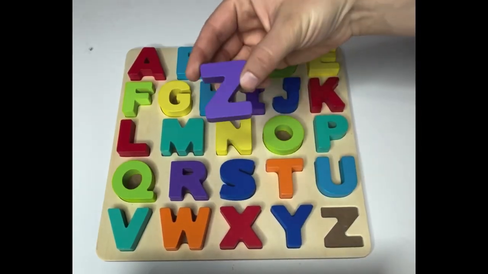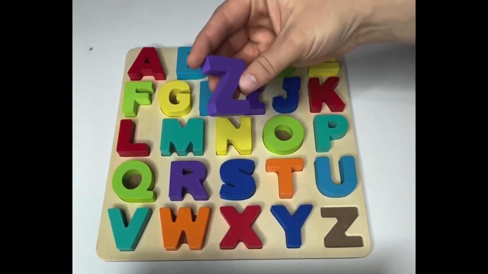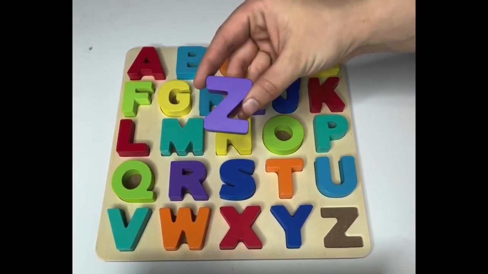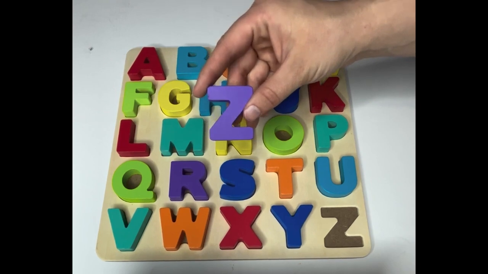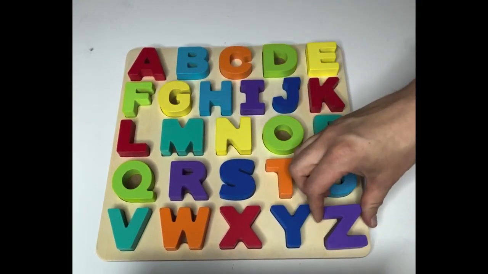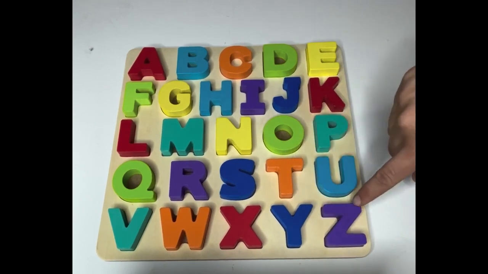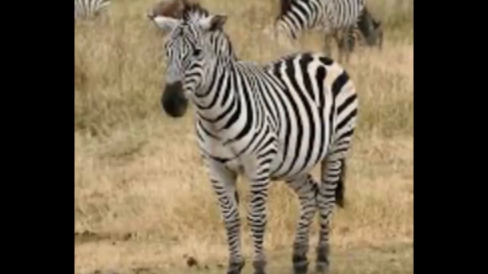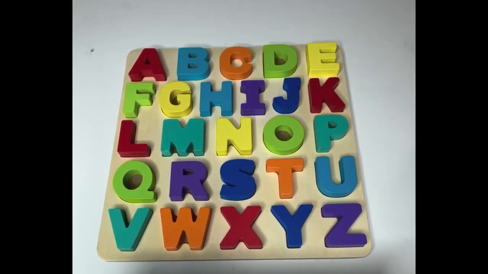And now we have the last letter of the alphabet, and this letter is called Z. Can you say that with me? Z. And Z goes "z, z." Can you say it? Z. Nice job. And what color is our letter Z? That's right, it's purple, just like letter R and letter I. Z, like in zebra.